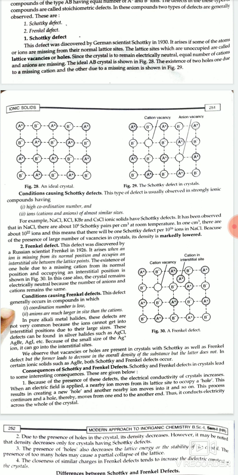Second is Frenkel defect. This defect was discovered by the Russian scientist Frenkel in 1926. It arises when an ion is missing from its normal position and occupies an interstitial site between the lattice points. The existence of one hole due to a missing cation from its normal position and occupying an interstitial position is shown in the figure. In this case, the crystal remains electrically neutral because the number of anions and cations remains the same. Conditions causing Frenkel defects.